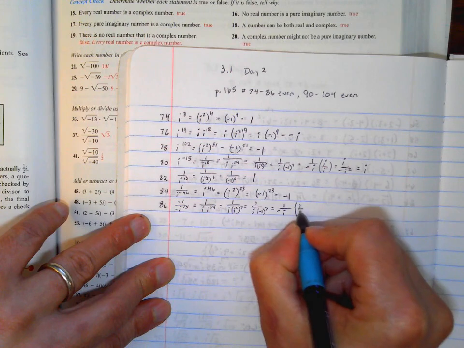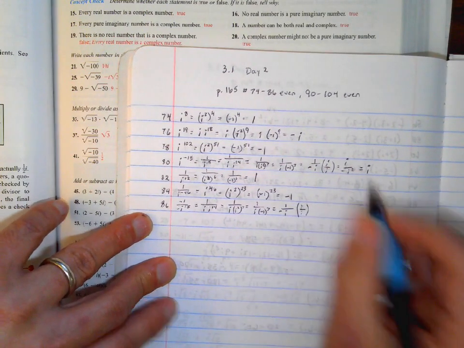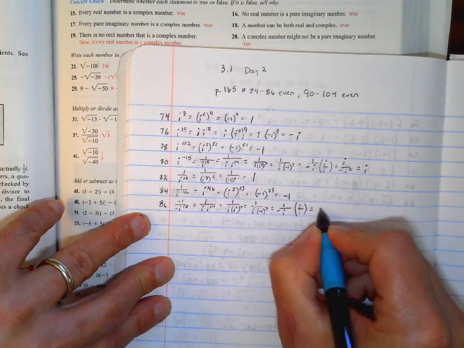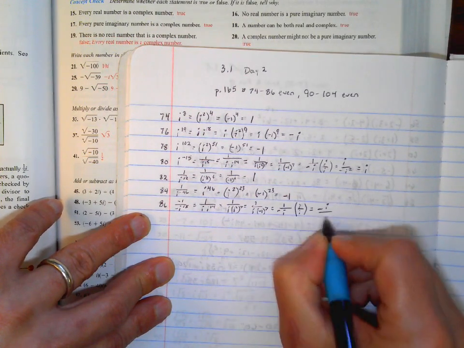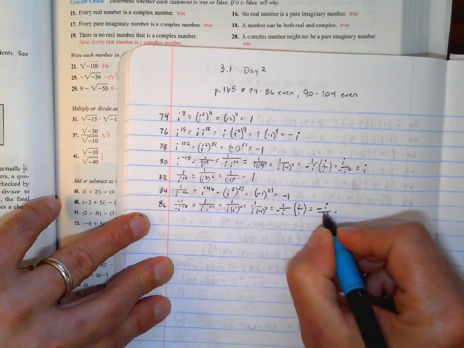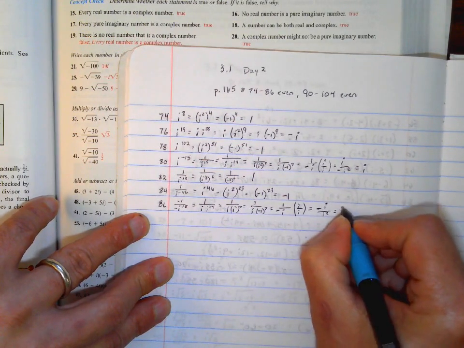Multiply the top and the bottom by I because we don't want the I in the denominator. So the answer is negative I on the top. On the bottom we have I squared, which is negative 1. That cancels out with that negative to make it just positive I.